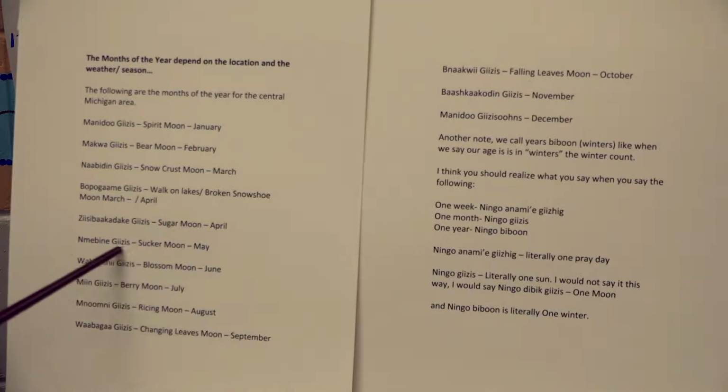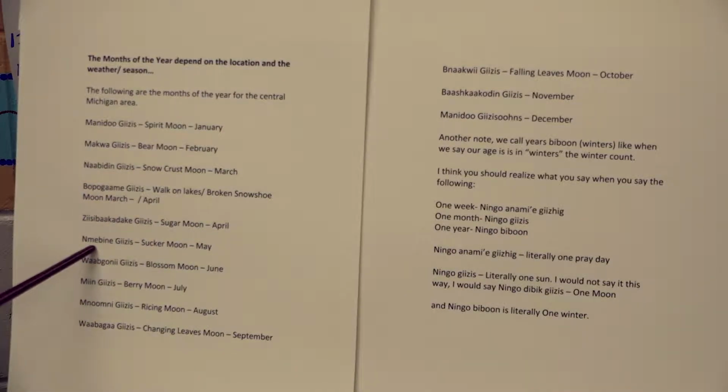Then in May, we have Nemebnegises, which means sucker moon. So in April, early April, we have the suckers are running in the streams. Some people like to eat them. We used to eat the heads, the sucker heads. They were delicious. When I was young, they were good. And especially the eyeballs.